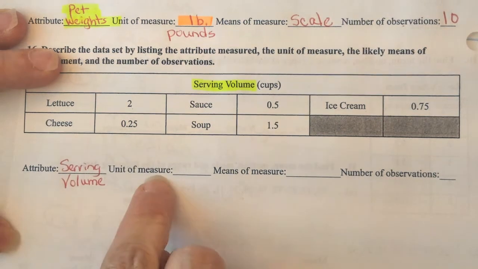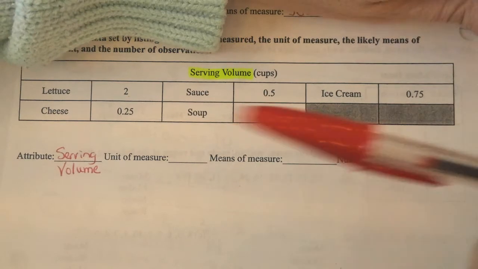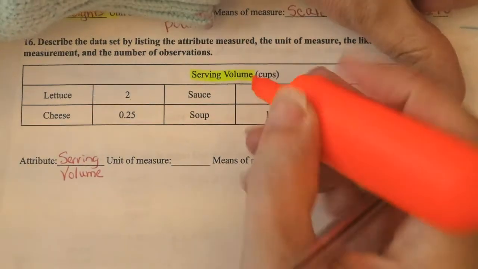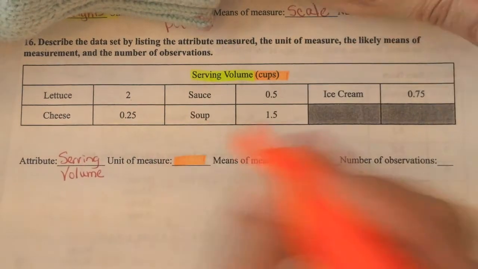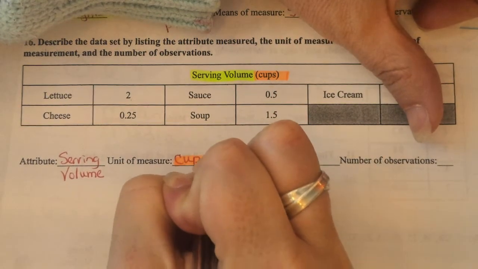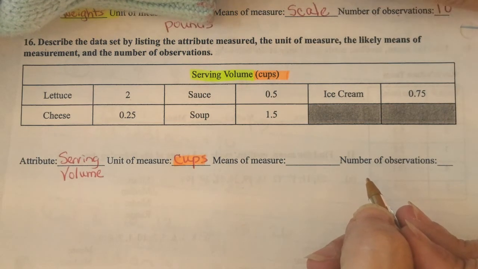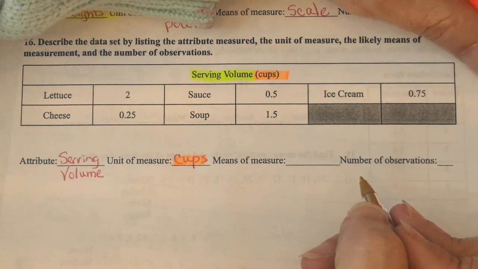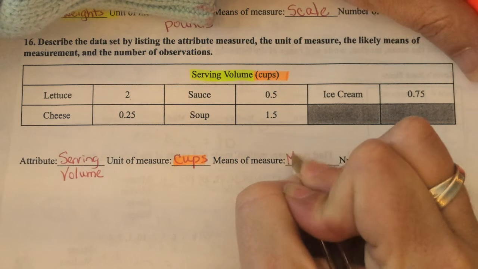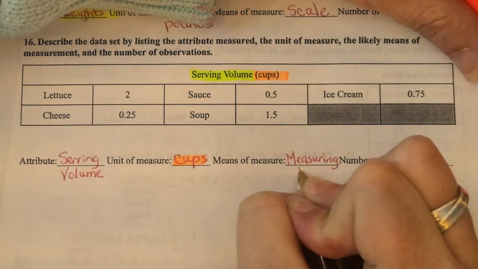Okay, the unit of measure, cups. Okay, now, when they're talking cups, think about cooking. Now, for the tool that we get out of the drawer of the kitchen, what do we measure cups with? Measuring cup. Not a drinking cup, so you can't just write cup. You need to write, and I know it's silly, but you got to write measuring cup.